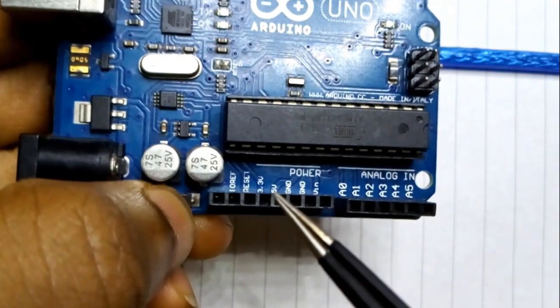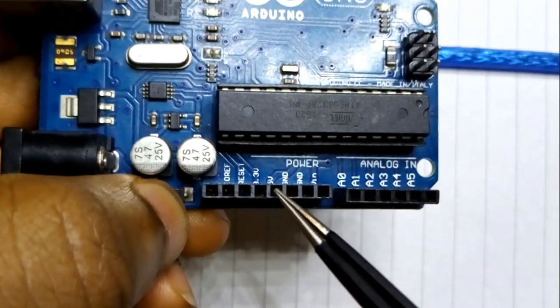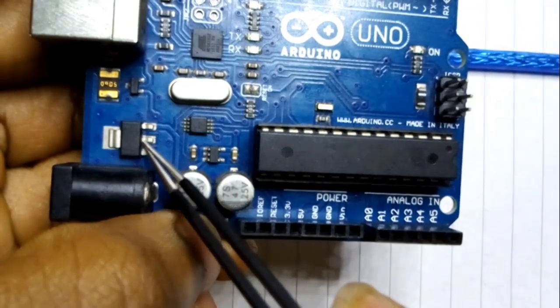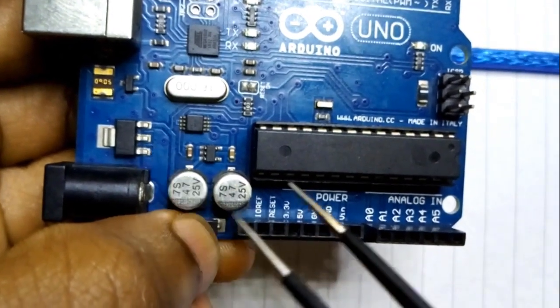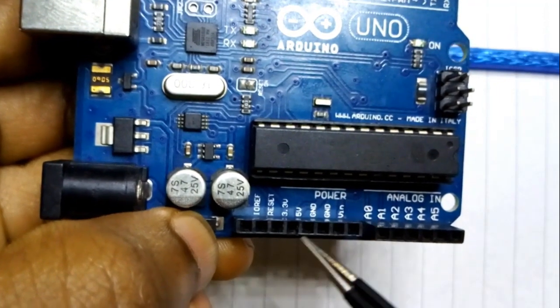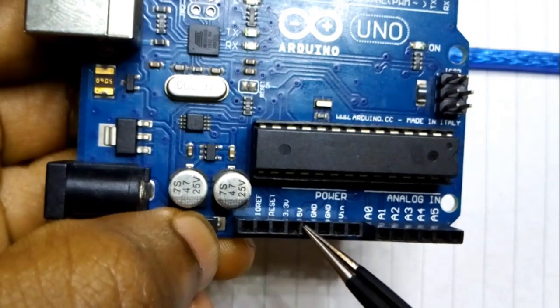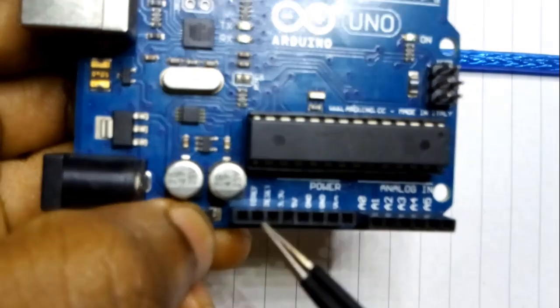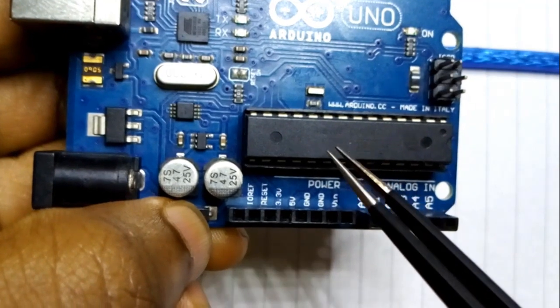If you power your Arduino using the 5 volts pin, it means that you bypass this voltage regulator. So whenever you are using this, you have to be very careful, because any spike on this 5 volts can end up destroying your microcontroller, because it is directly connected to the microcontroller.